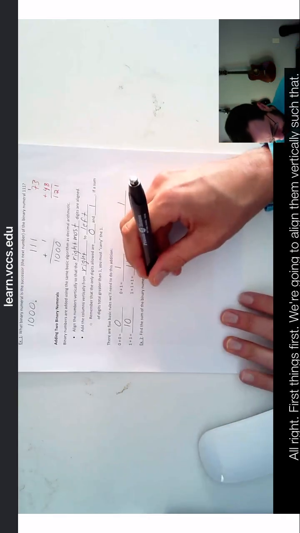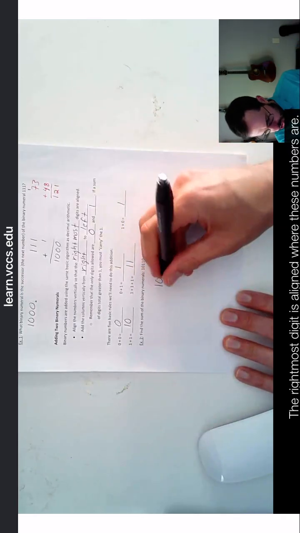So let's find the sum of these two binary numerals, 10110 and 11100. All right, first things first, we're going to align them vertically such that the rightmost digit is aligned. Well, these numbers both have the same number of numerals, so that's easy. So I'm going to add column by column.